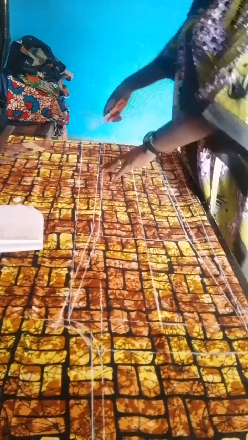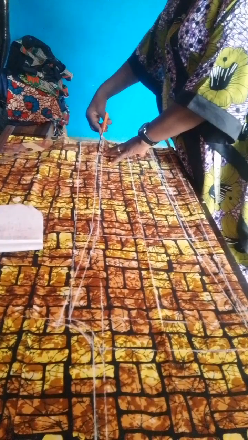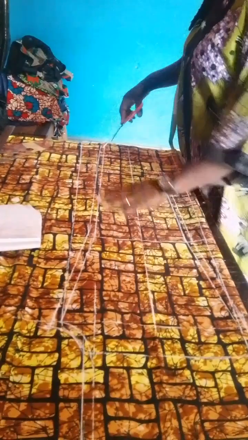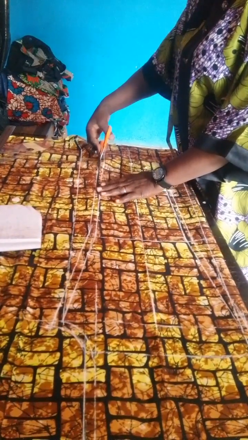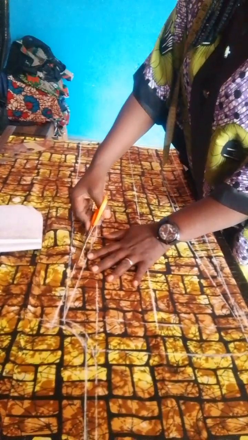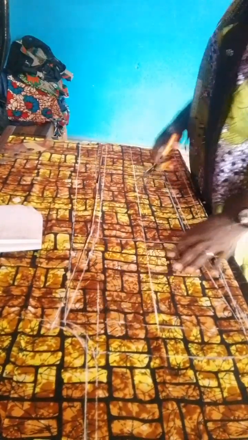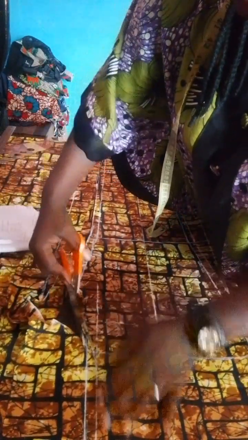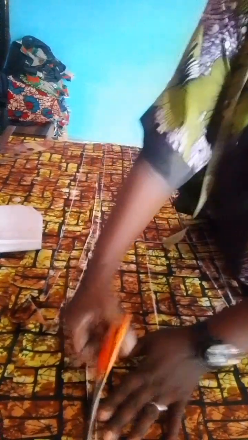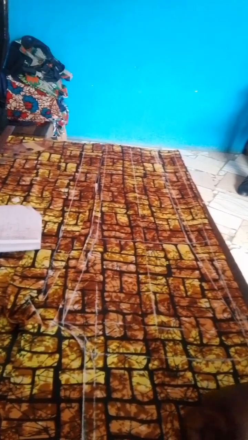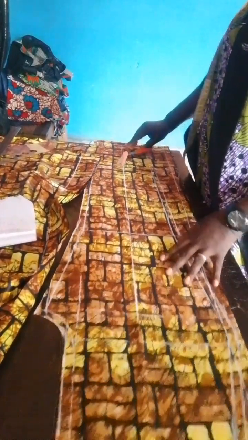Okay. Next thing now is for you to cut. But before you cut your work, please always cross check your measurement to avoid any errors. Then I cut. Watch where I'm cutting from. I'm cutting from where the half inch I marked. That is where I'm cutting from. It's from the half inch, please, not the original measurement. I'm cutting from the half inch that I just inputted.